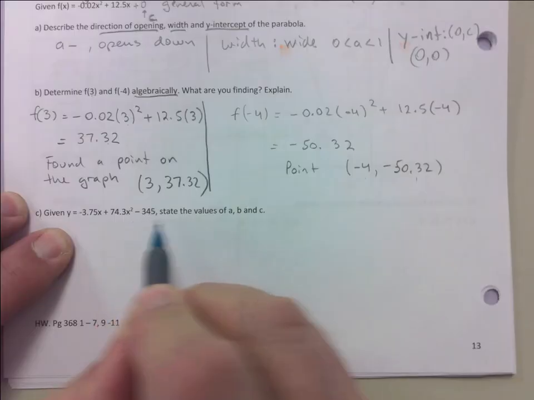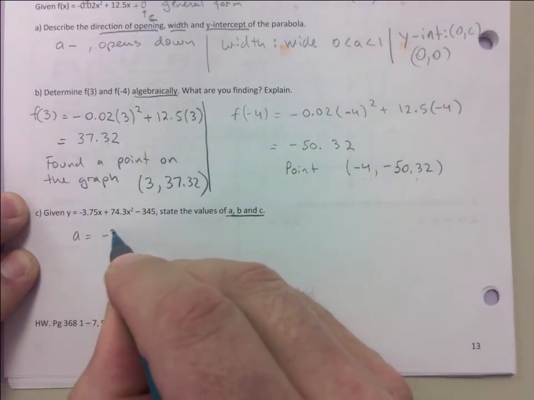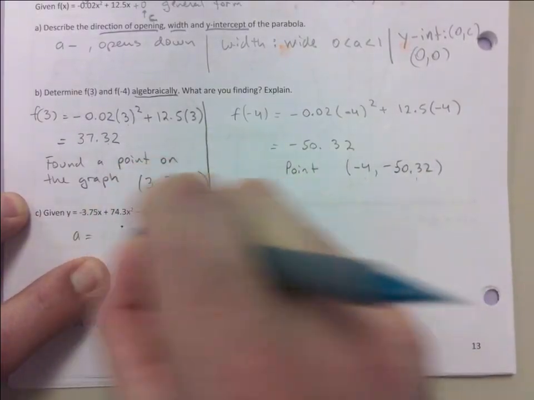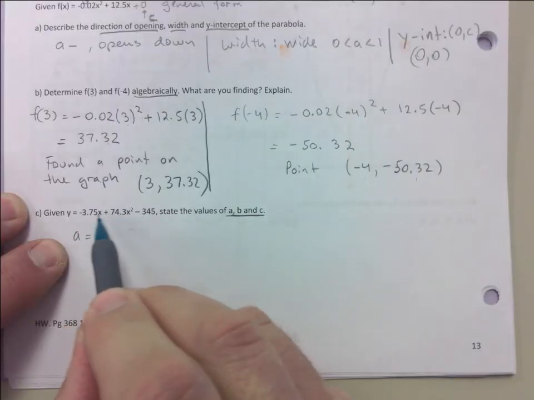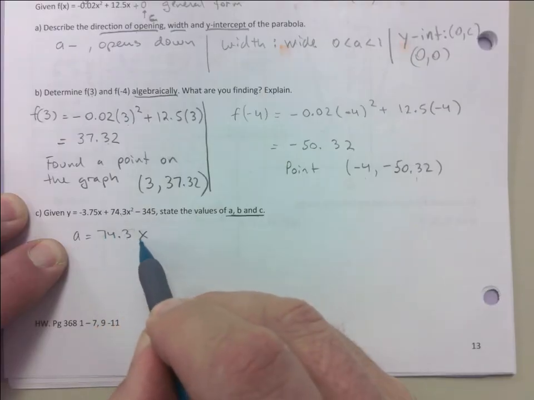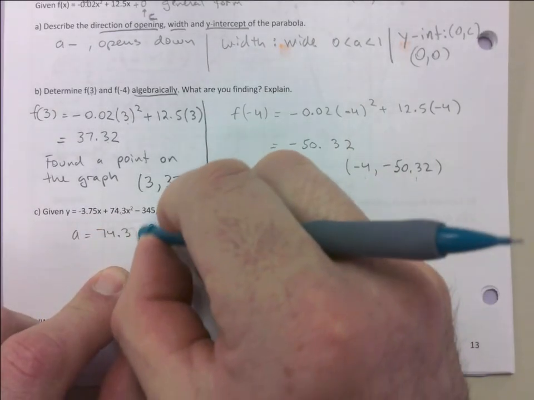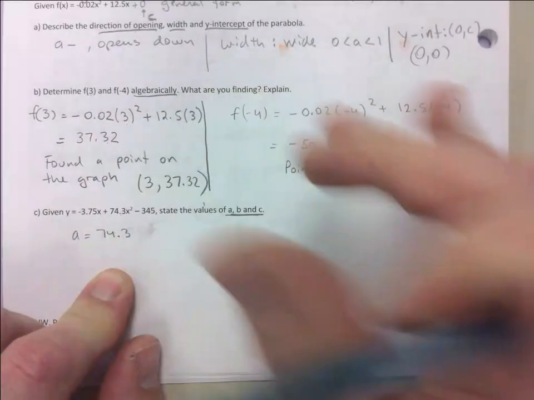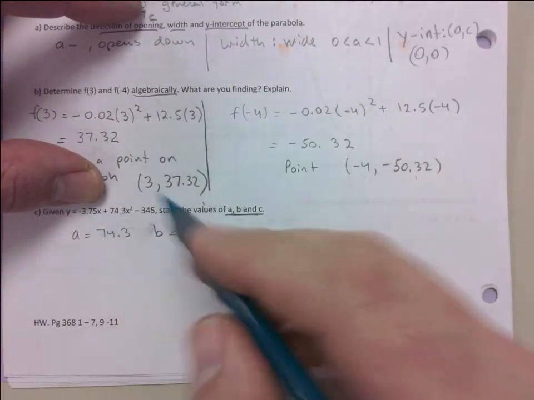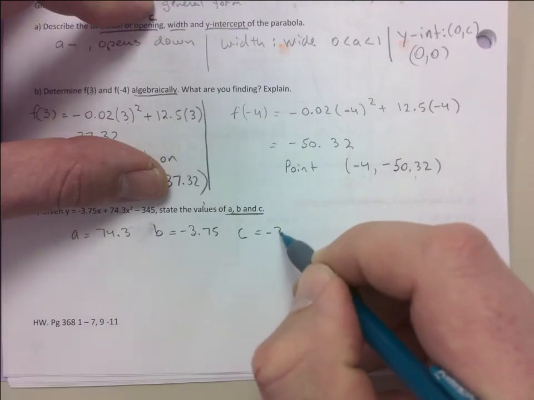When I give you something like this, and I want you to state A, B, and C, I have a lot of students who make a mistake. Oh, A is what? Where is A located out of these three numbers? It is right there. 74.3, and some students write the x squared part. Please don't do the x squared part. I just want the coefficient in front of it. So it's just 74.3. B is whatever's in front of x. That'd be -3.75. And C is -345.